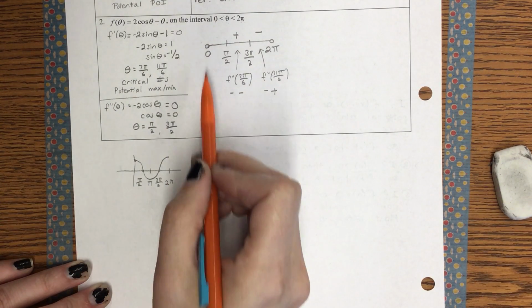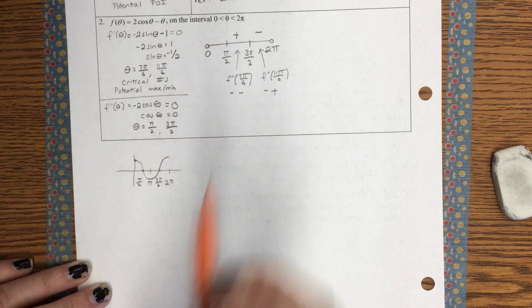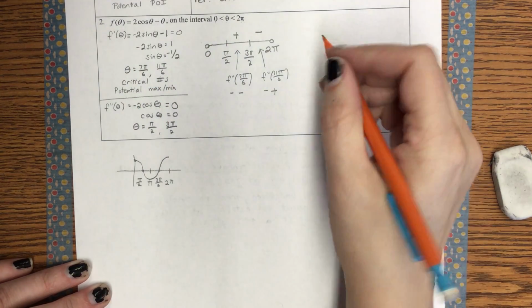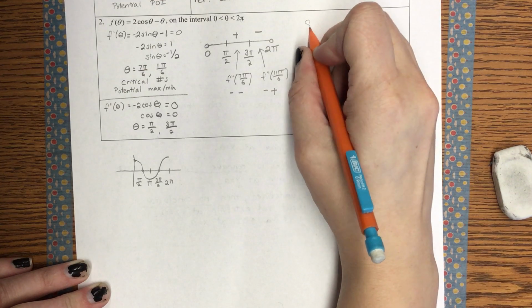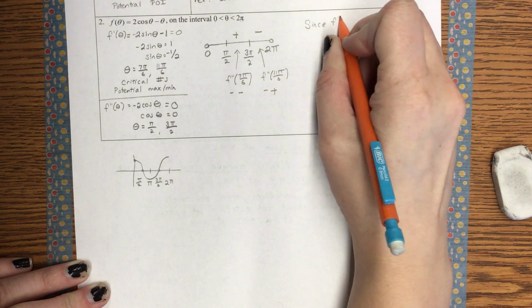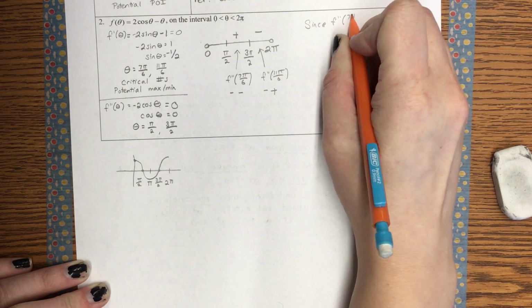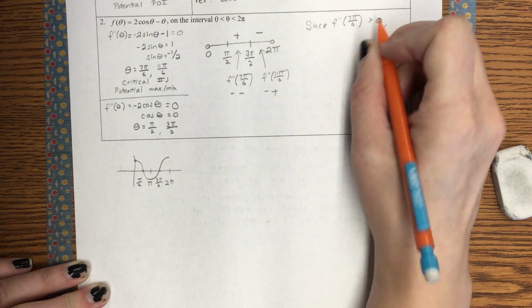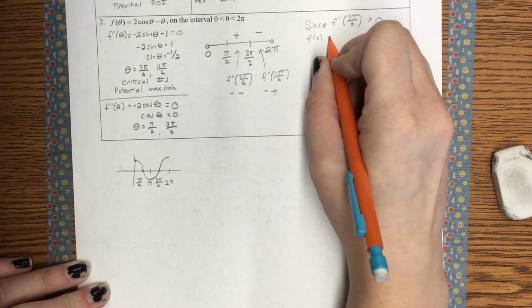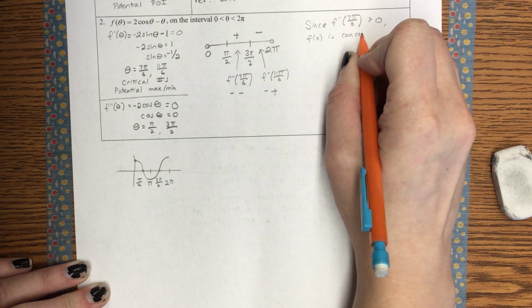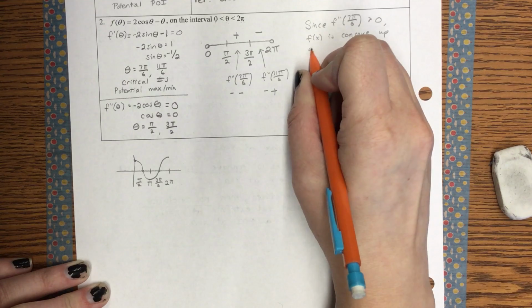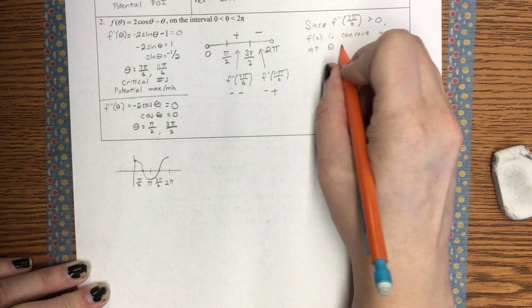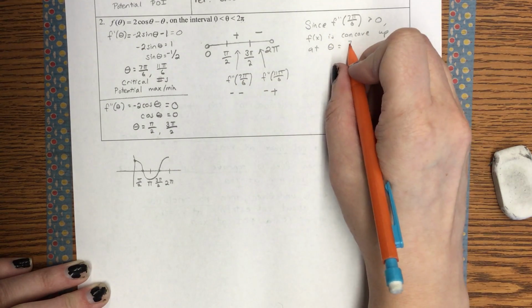We don't care about this because none of our critical numbers are in that spot. Okay. So since f double prime of 7 pi over 6 is greater than 0 because it's positive, f of x is concave up at x or theta equals 7 pi over 6.